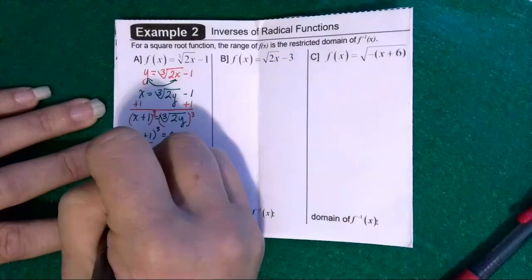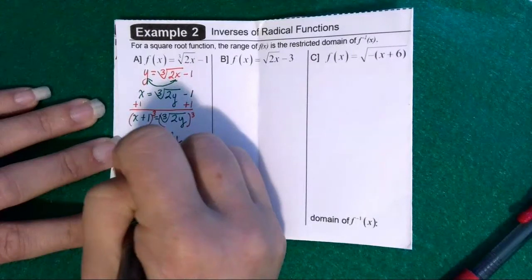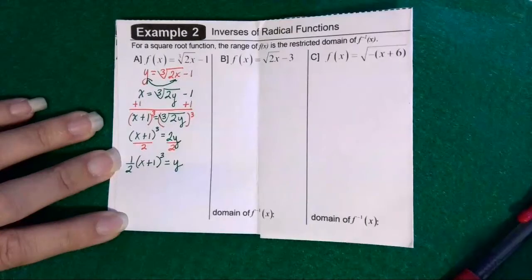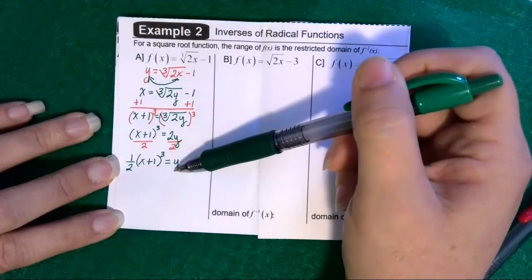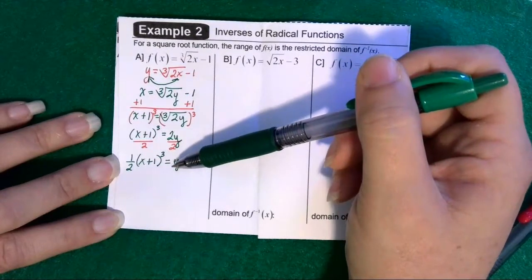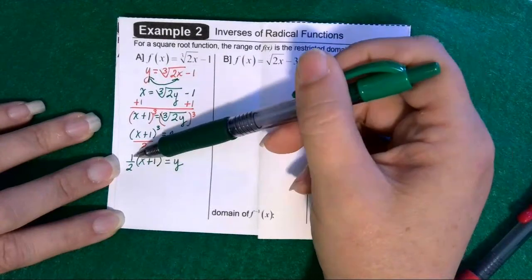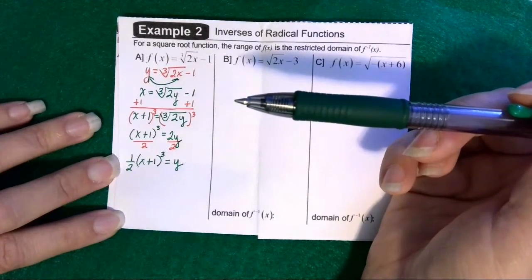And so this would be written as 1/2 times the quantity x plus 1 cubed is equal to y. Okay, and the reason that I pulled that 1/2 out instead of leaving it over 2 is because now it's in transformation form. So I can see from my transformation form that this graph of the cubic has been shifted 1 unit to the left and then dilated by a factor of 1/2, which would be a vertical shrink.